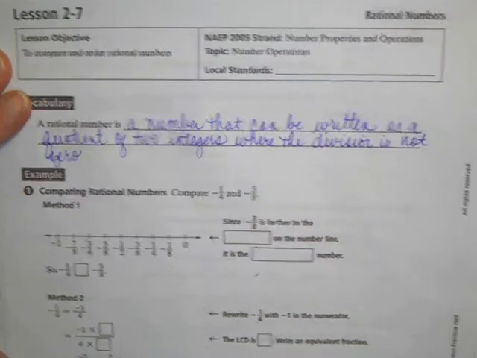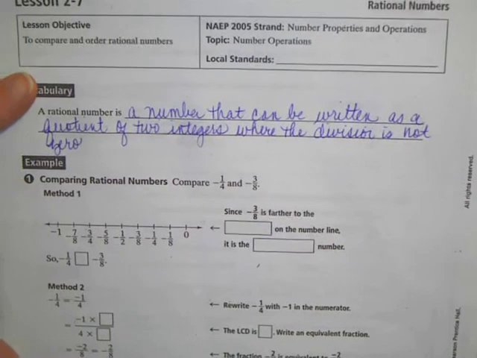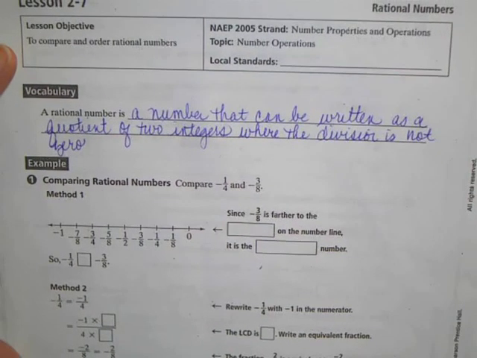Okay, so again, a rational number is a number that can be written as a quotient of two integers where the divisor is not 0.